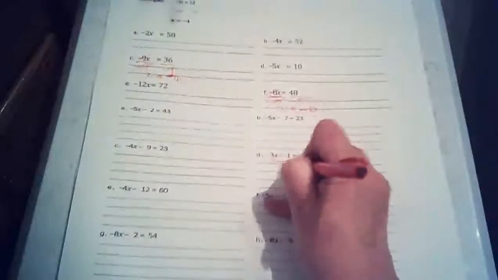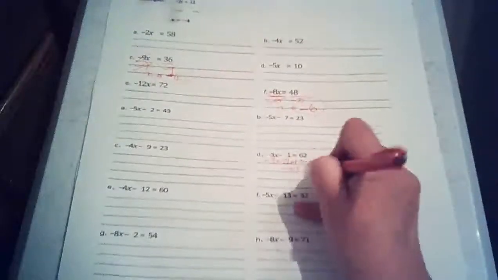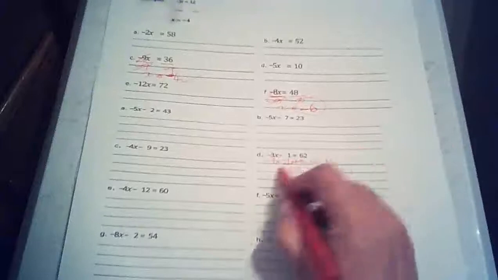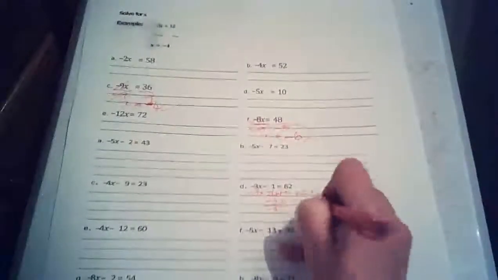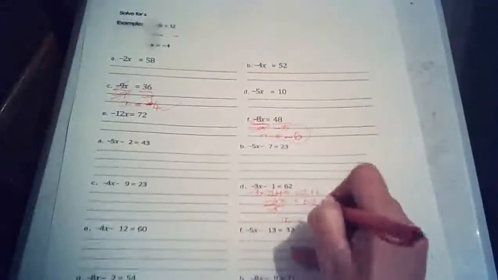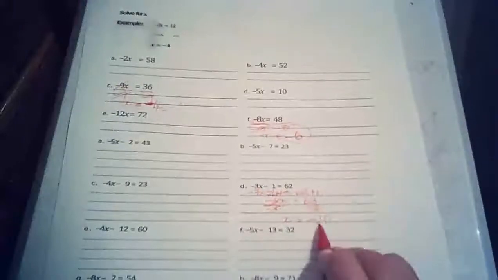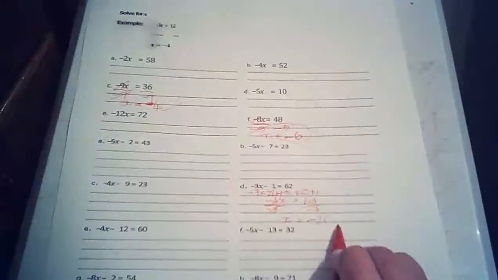So minus 3x is equal to 63. Right, I got rid of one of them. Now I need minus 3 gone. So I say divide by minus 3, divide by minus 3. So x is equal to negative 3 into 6 twice, 3 into 3 once, minus 21.